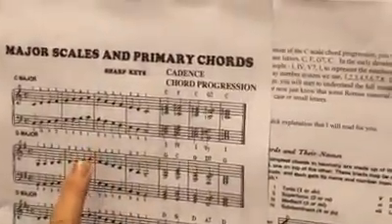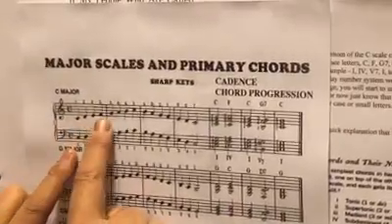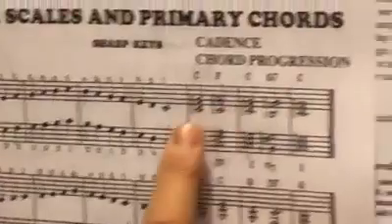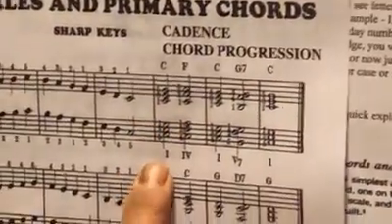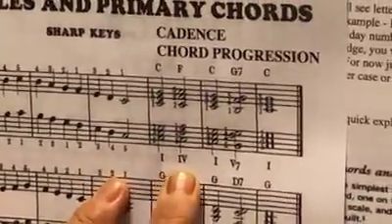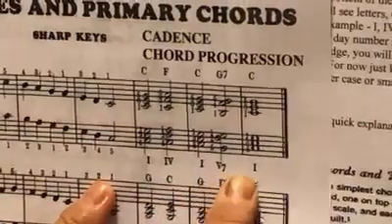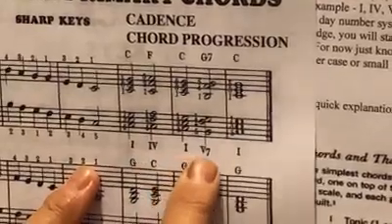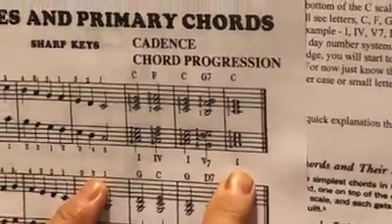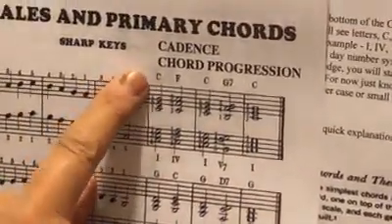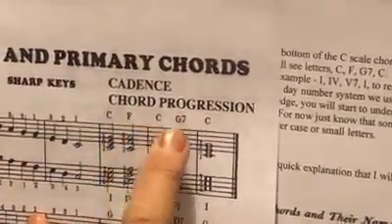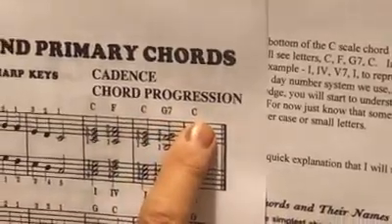Now let's look at the chords on page 17. We played the scale last week, and now we're going to play the chord progression. Underneath, you see these Roman numerals: 1, 4, 1, 5, 7, 1. And above, you see the letter names: C, F, C, G7, C.